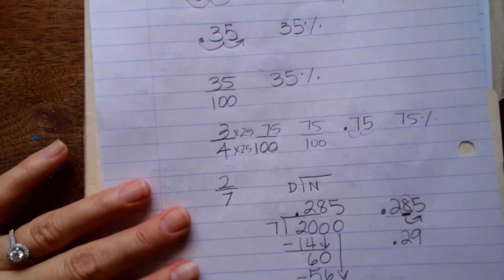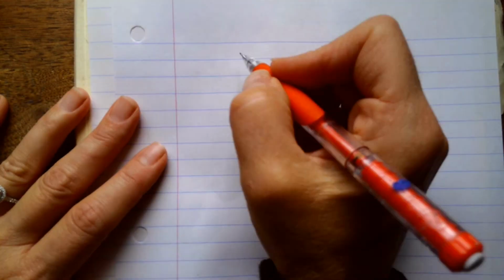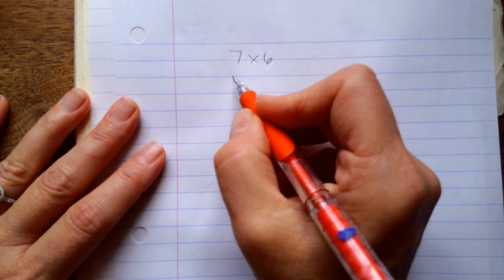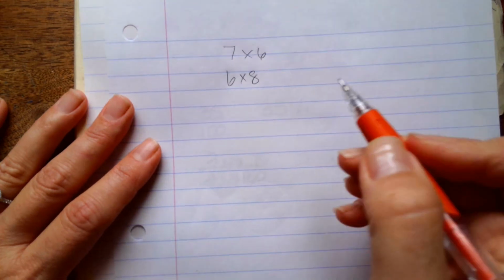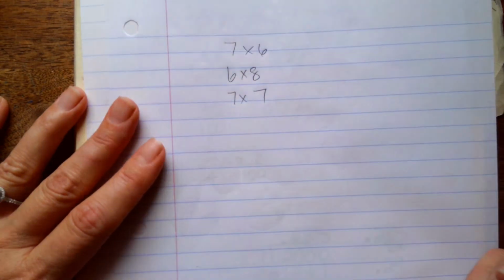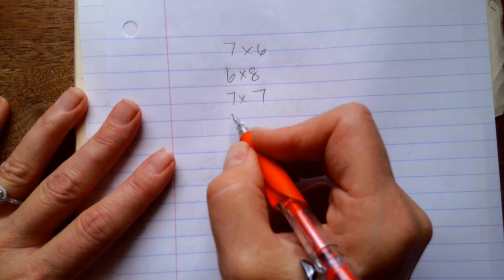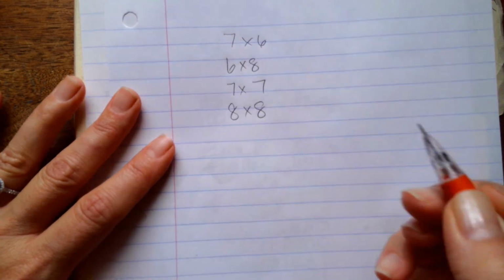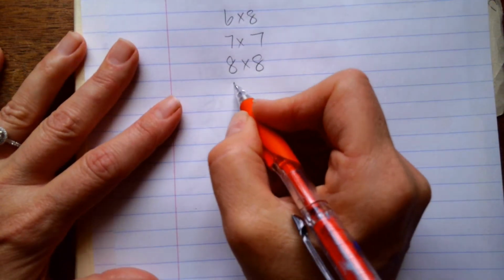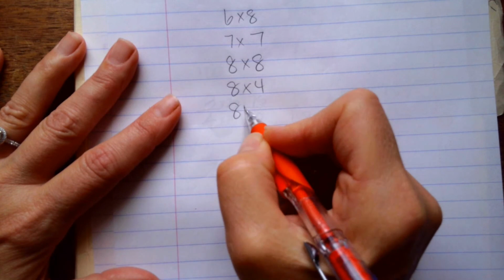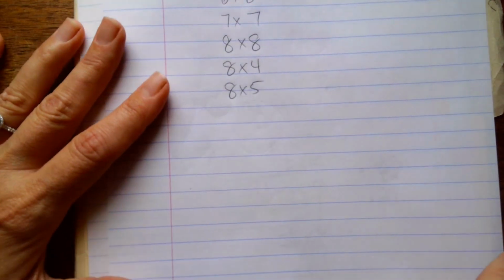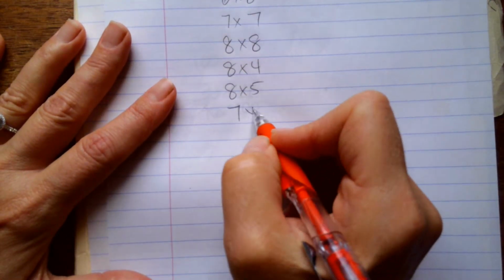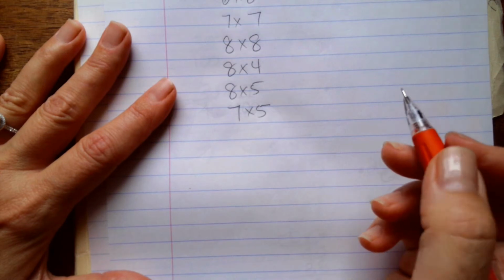Really quickly, because we might have summer brain, we're just going to go over multiplication facts, the ones that are a little trickier. So we're just going to do 7 times 6 is 42. 6 times 8 is 48. 7 times 7 is our football team, 49ers. 8 times 8 is 64. 8 times 4 is 32. 8 times 5 is 40. 7 times 5 is 35.